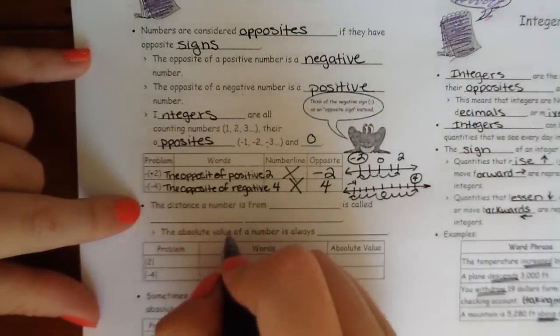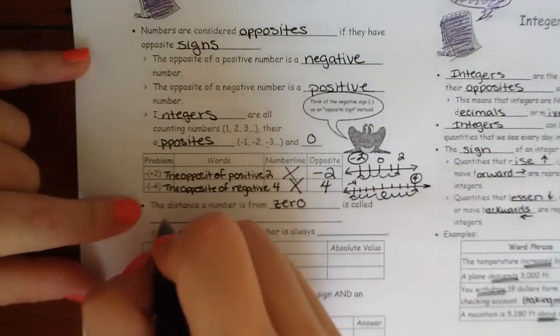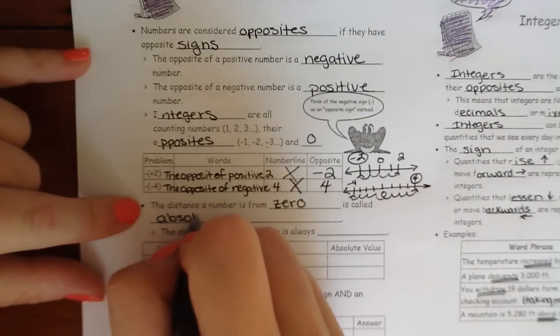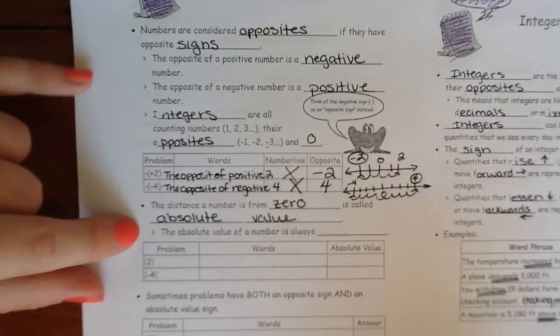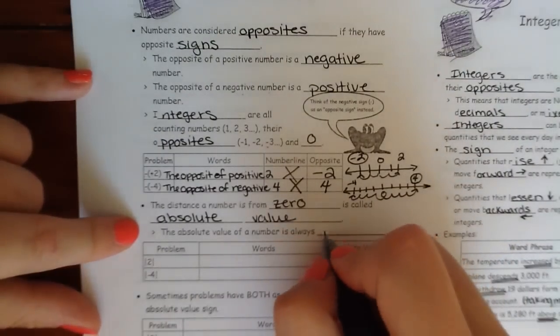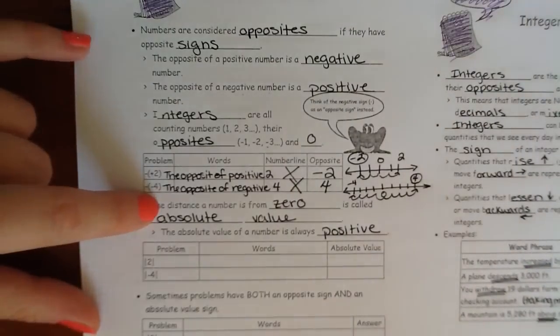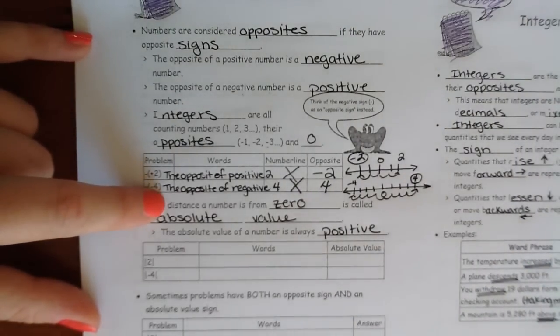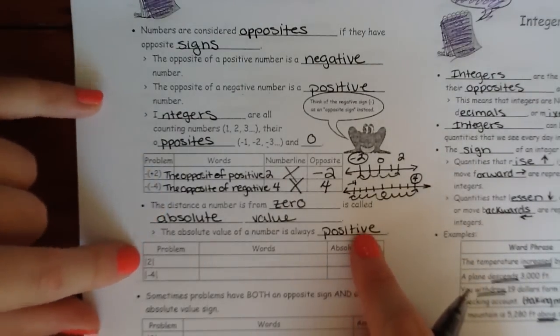Alright, the distance a number is from 0 on the number line is called absolute value. The absolute value of a number is always positive. If you think about distance, you can't walk a negative 10 feet. You can only walk 10 feet. So distance is a quantity that should always be positive.